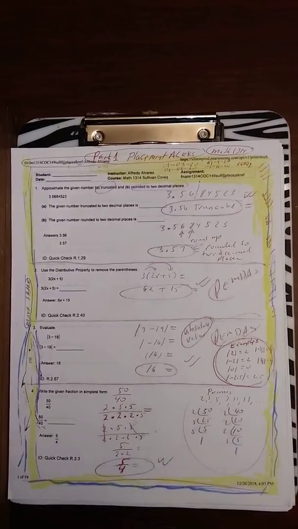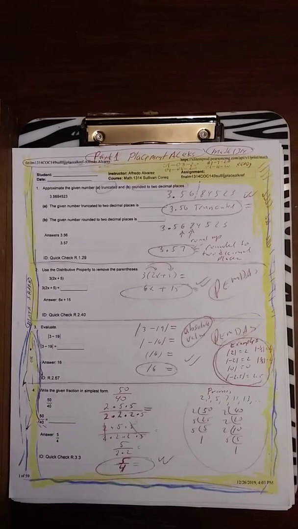Alright, we're going to go ahead and do the part 1 placement for ALEKS Math 1314 College Algebra. And let's start.